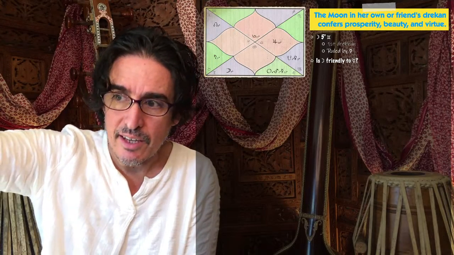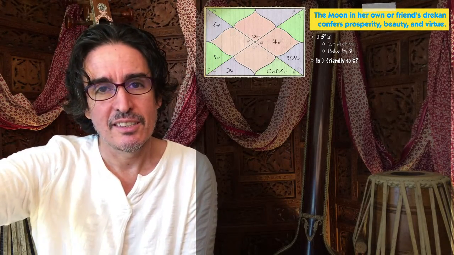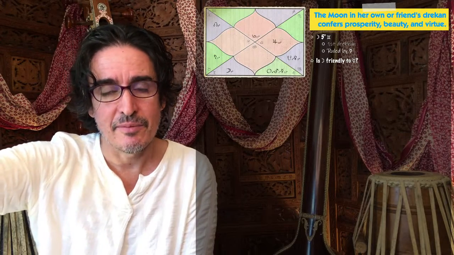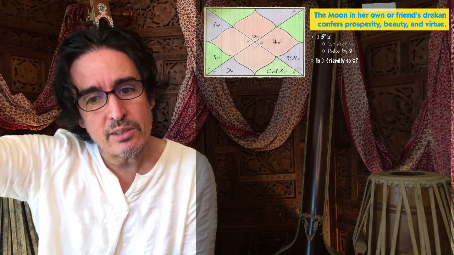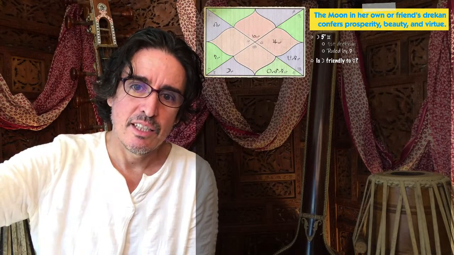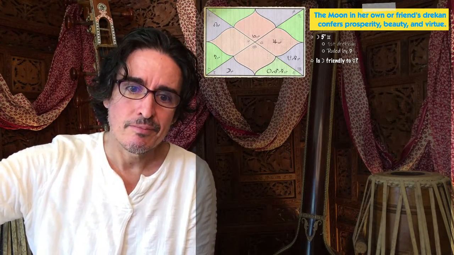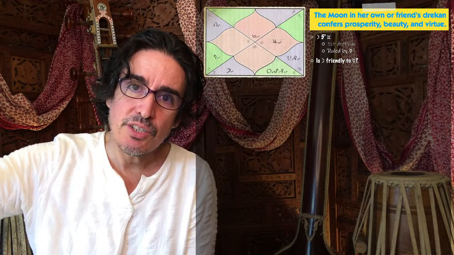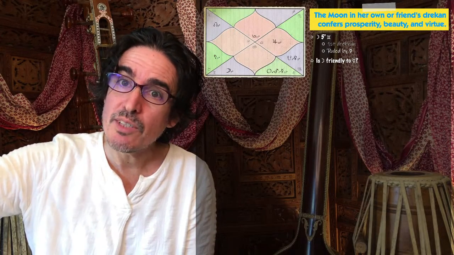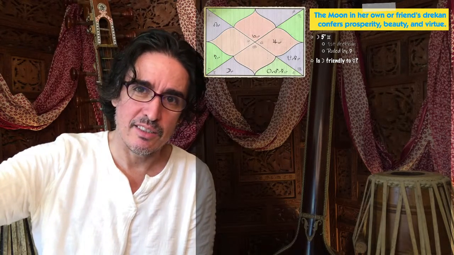You want to know how the guest feels about the host, to understand the guest's dignity. So we want to know, how does the moon feel about Mercury? If the moon is in her own or her friend's Dracan. So how does she feel about Mercury? The moon's natural relationship to Mercury is friendship, because Mercury is her child.